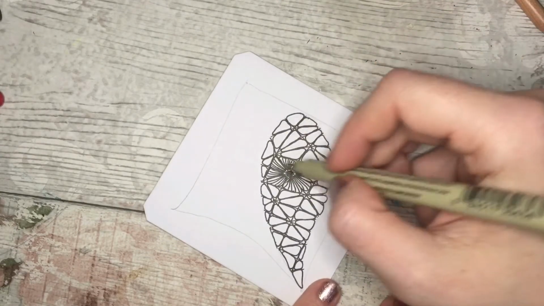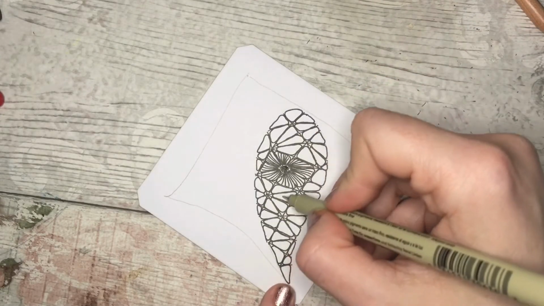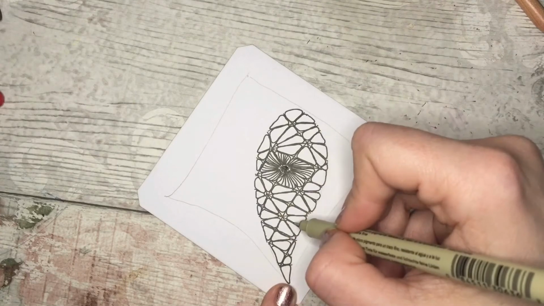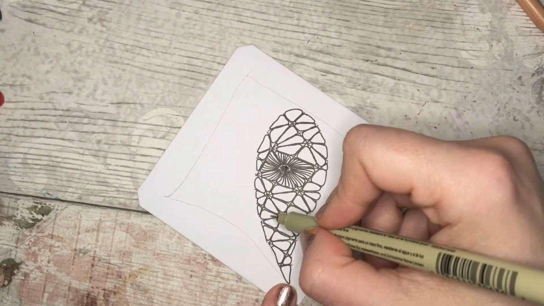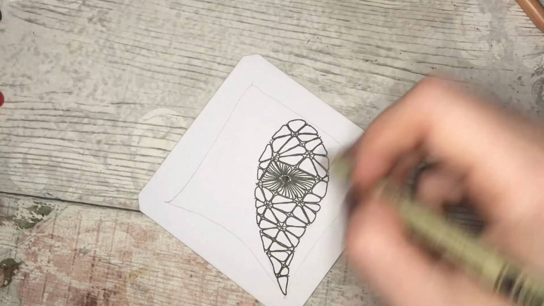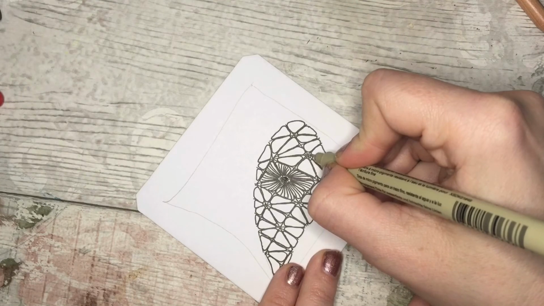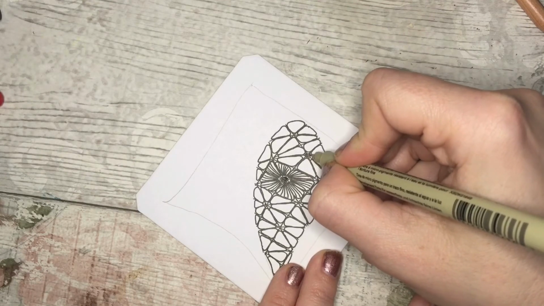And then you can choose where you do your next ones. You could do them next to each other, or you could do them kind of behind each other. It's completely up to you. So we might have this one start as the center.